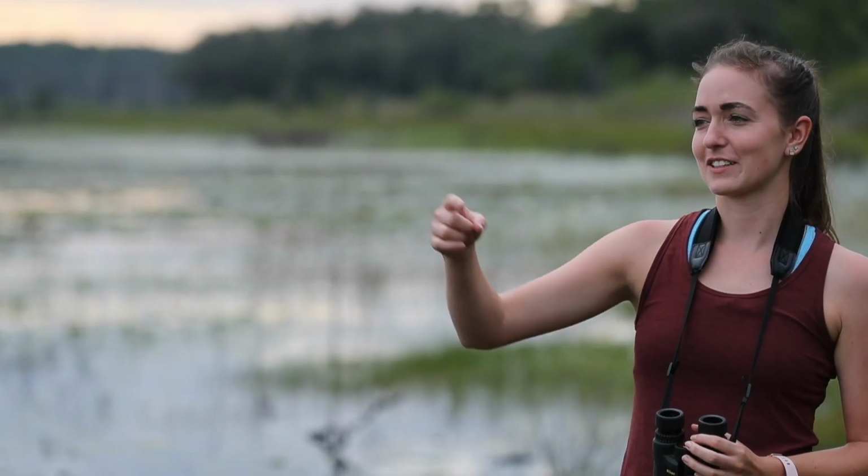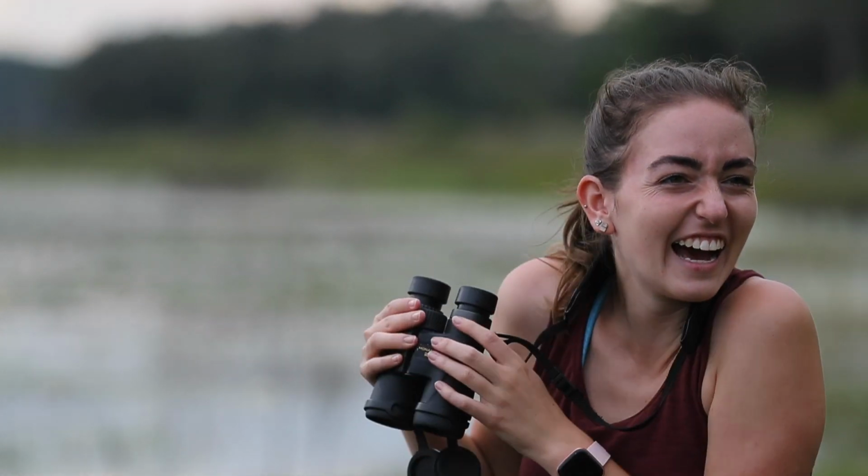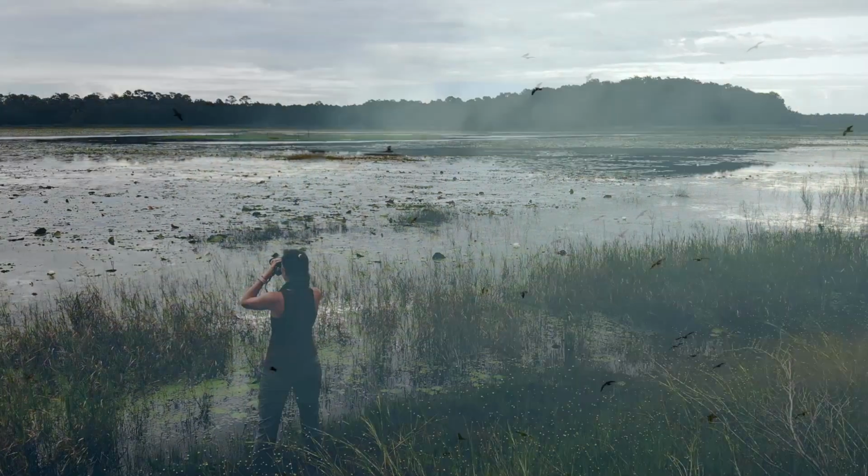A bird, three of them, sandhill cranes. It's very exciting. It's called a lifer. Birders call it a lifer when you see a species for the first time. And so this one, I'm going to call it my lifer.